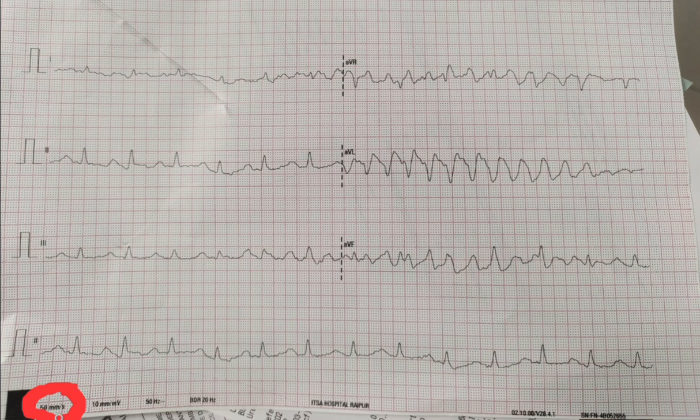Whenever the paper speed is increased from the standard 25 millimeter per second to 50 millimeter per second, the RR interval and every interval usually doubles up. So if it is normally 3 squares, it looks like 4 squares, it looks like 6 squares.